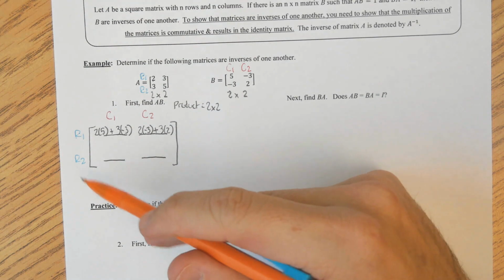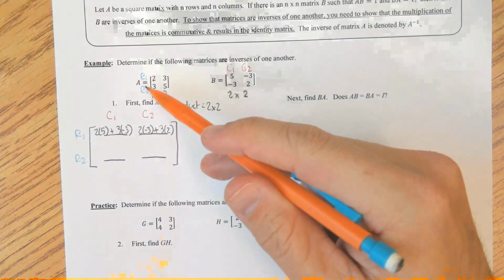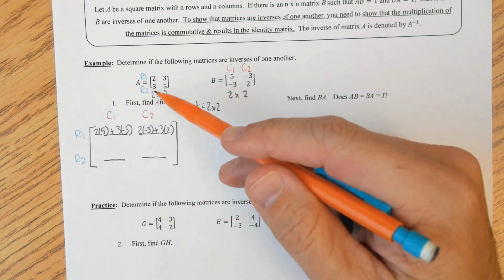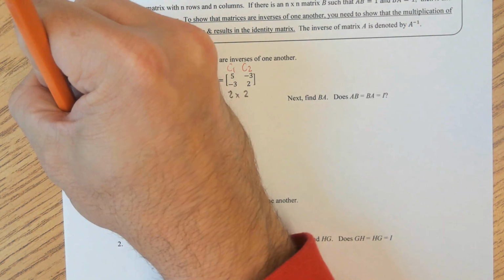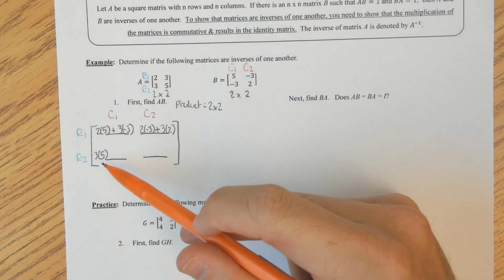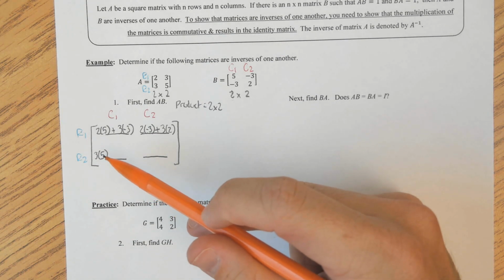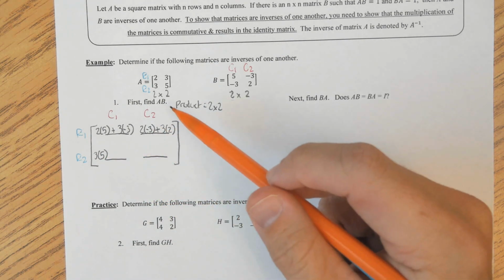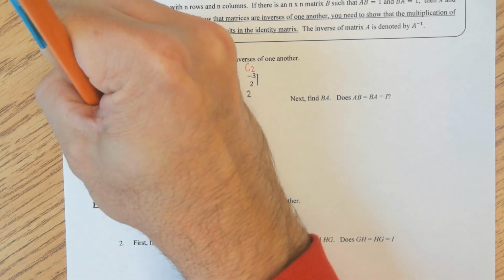Okay? Now we're moving down here. Row 2 times column 1 for this element. So now I'm looking at row 2 only in column 1. So the first entry in row 2 times the first entry in column 1. So that's going to be a 3 times 5. Okay? Second element in row 2, second element in column 1, 5 plus 5 times the negative 3.